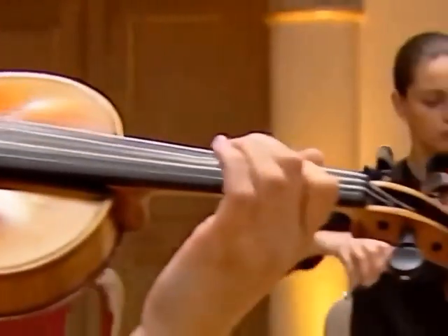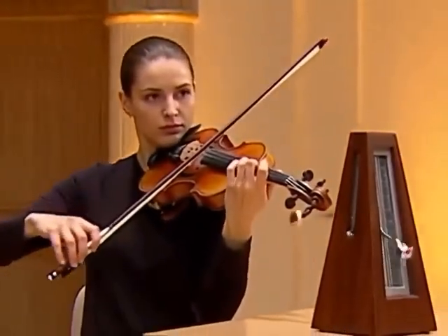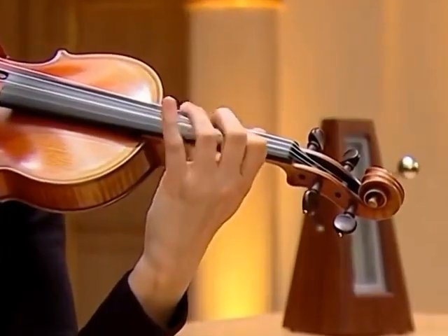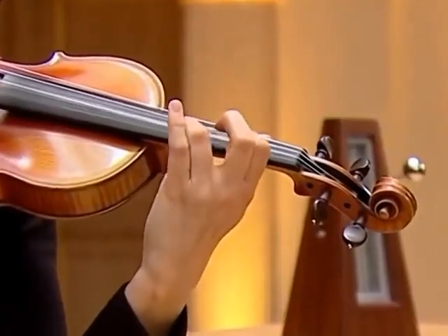Practice is essential for developing a strong sense of rhythm and timing. By using a metronome and practicing regularly, musicians can improve their skills and become more confident performers.